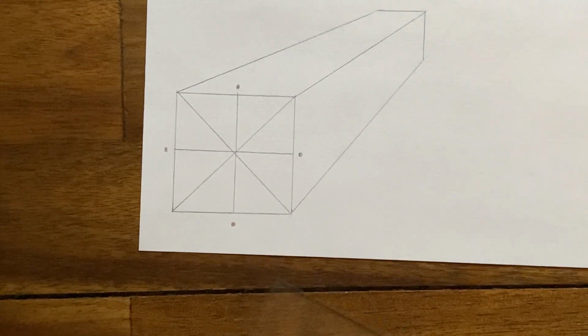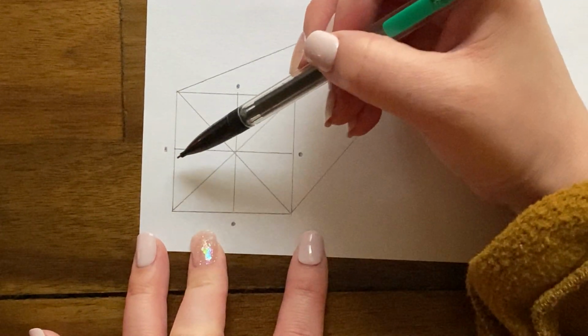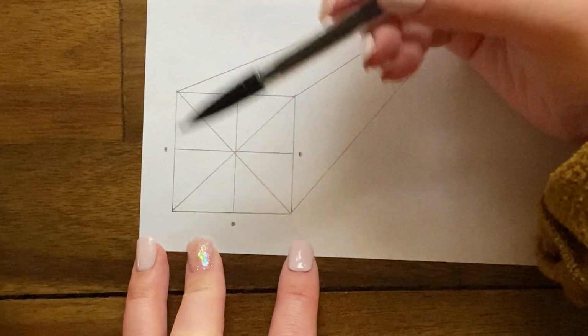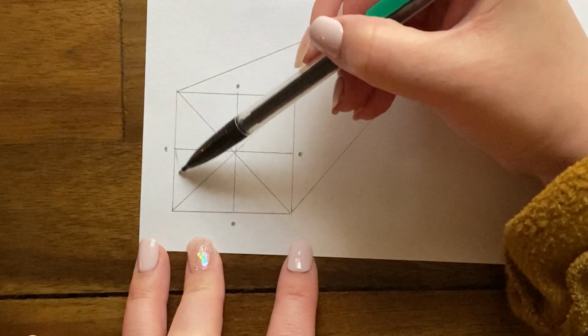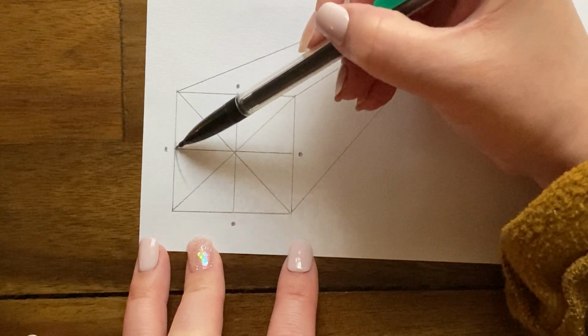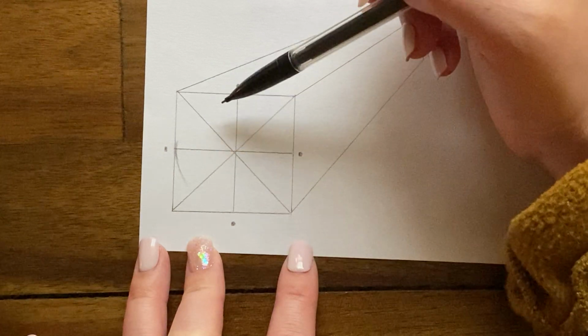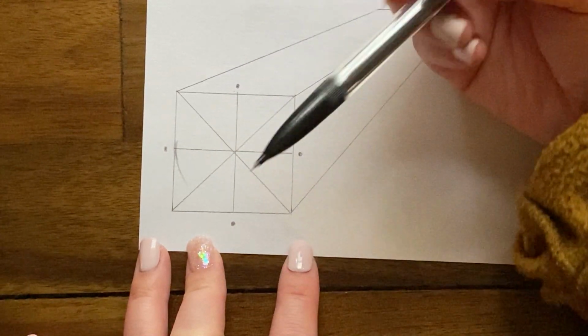Now, what we're gonna do is start to sketch in our ellipse. The easiest way to do this is section by section. If you notice, my pencil is facing outward, and I'm lightly, very, very lightly, drawing the little parts of my ellipse that are going to be barely touching north, south, east, and west.